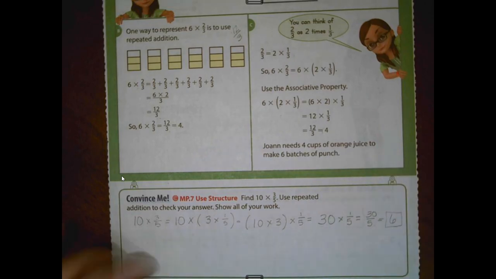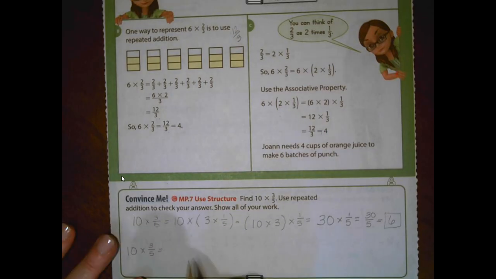All right, now we're going to check it with repeated addition. So I have 10 times 3/5 as my problem. So I need to add 3/5 10 times.